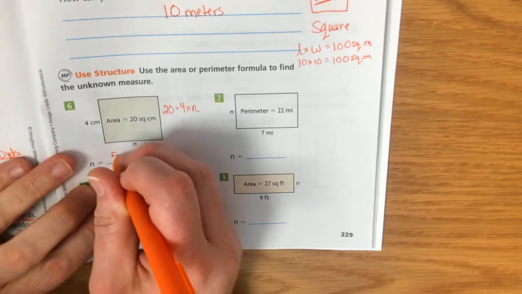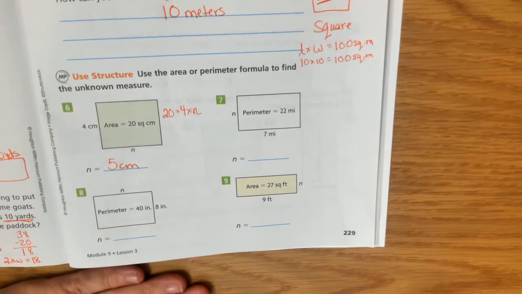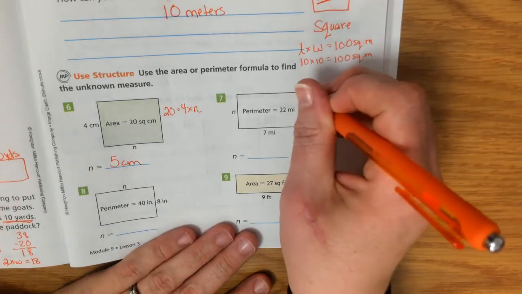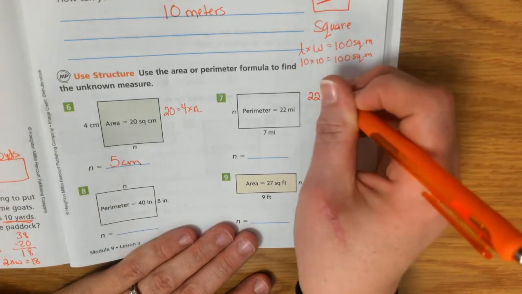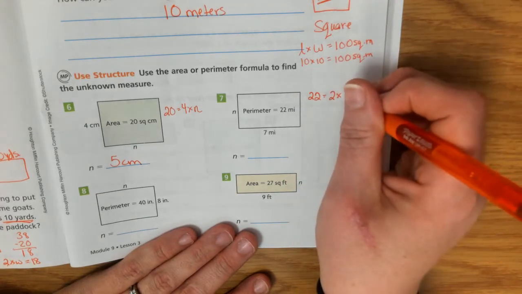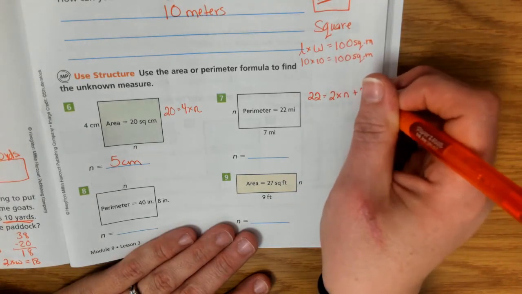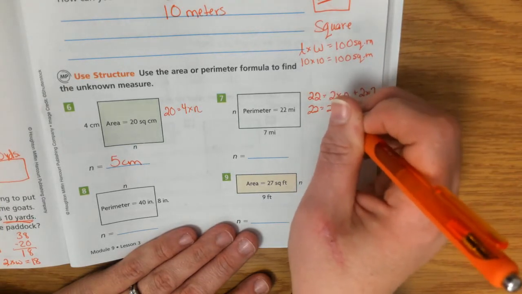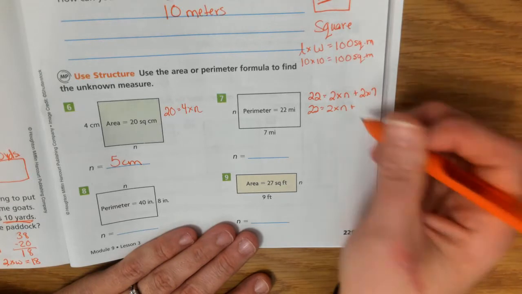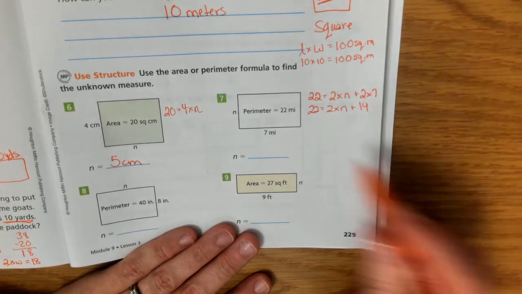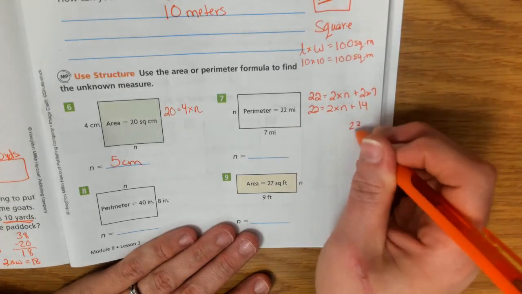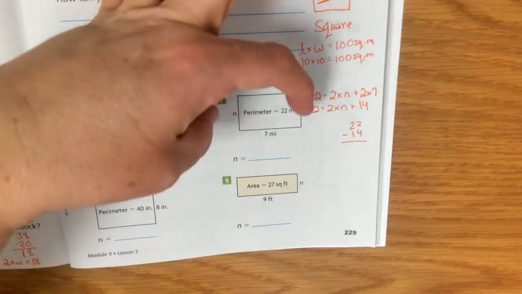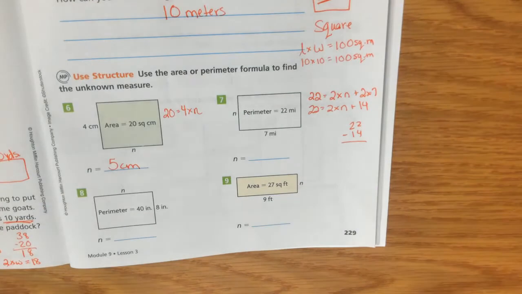Well, that would be 5 centimeters. Our perimeter, so we know that we've got 22 for a perimeter, which equals 2 times n plus 2 times 7. 22 equals 2 times n plus 2 times 7 is 14. So now I'm going to subtract 22 minus 14 so I can figure out what do I have left, that would be these two sides added together.